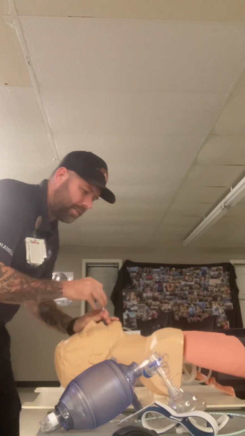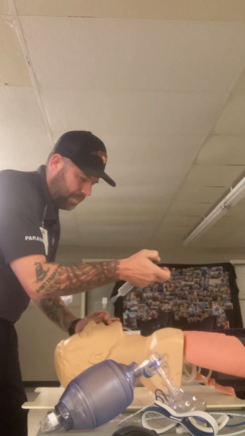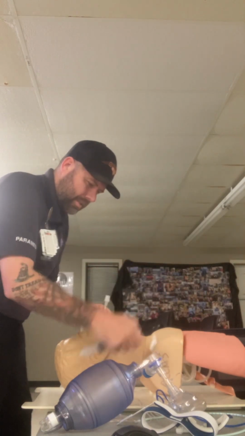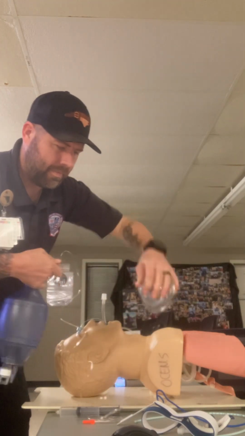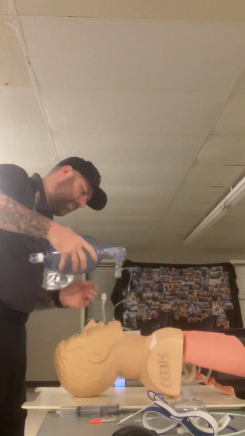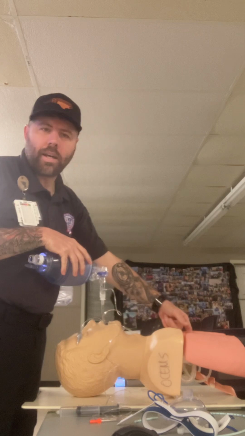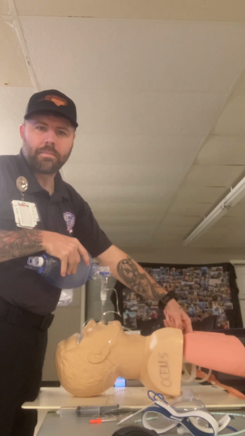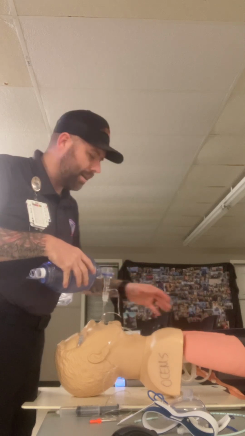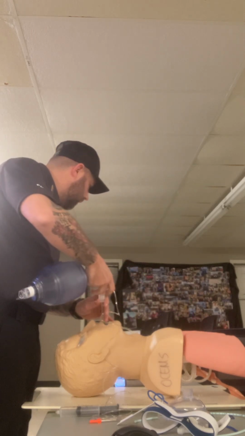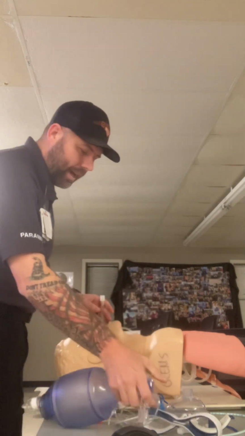Visually saw. We're going to go ahead and blow up. All right, so as you can see, I'm in the stomach. Okay, when I auscultate, I'm going to hear epigastric sound. So I'm going to want to pull that tube.